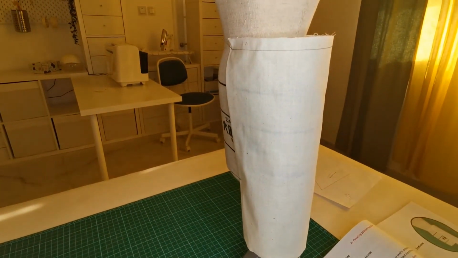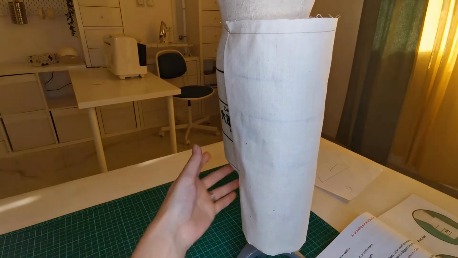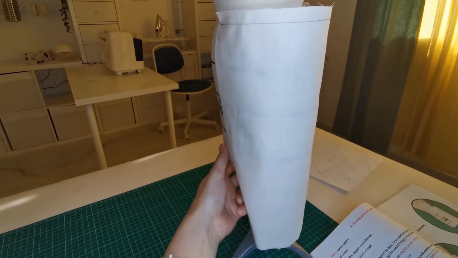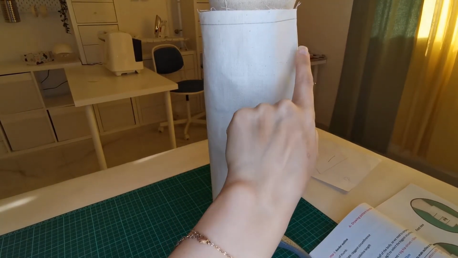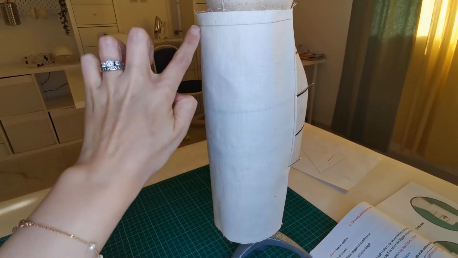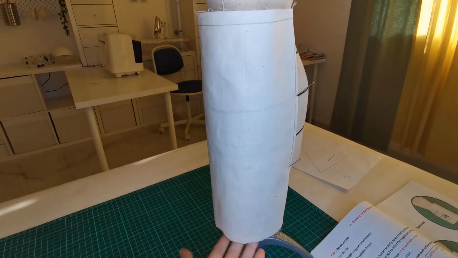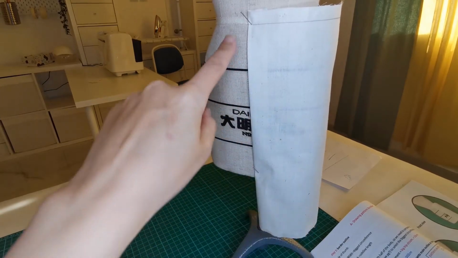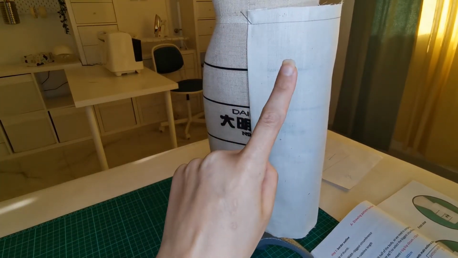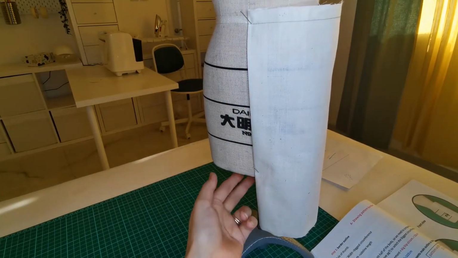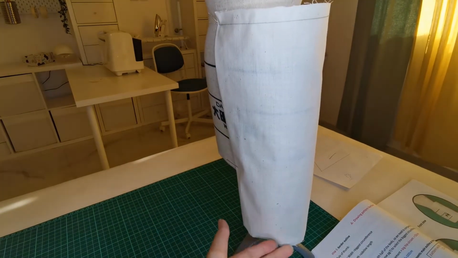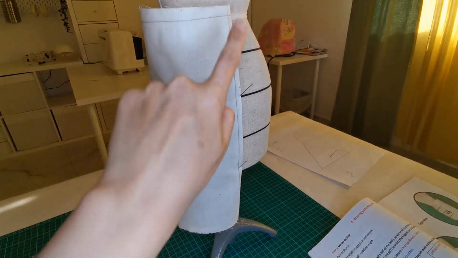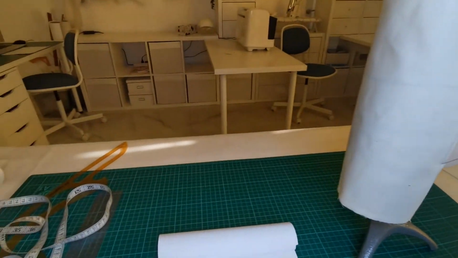Okay, here, as you can see, this line represents the mid front, this line represents the mid back, this line represents the waist, and this line represents the bottom of the skirt. Okay, mid front, waist, floor, and the back, mid back.